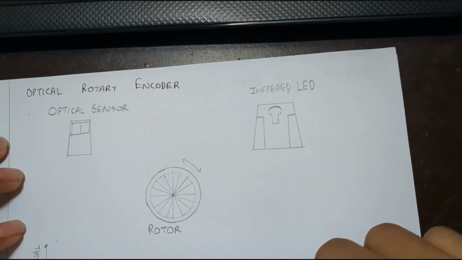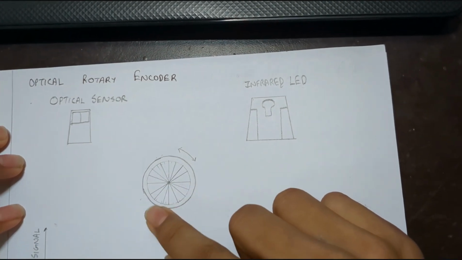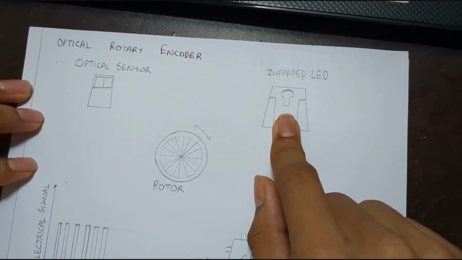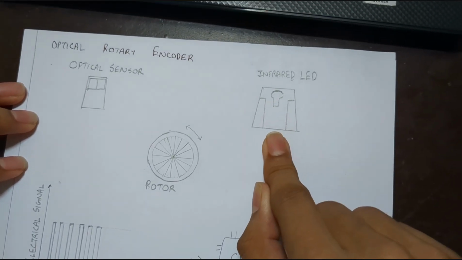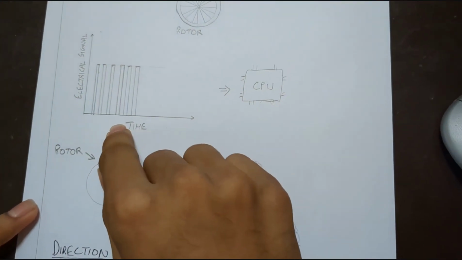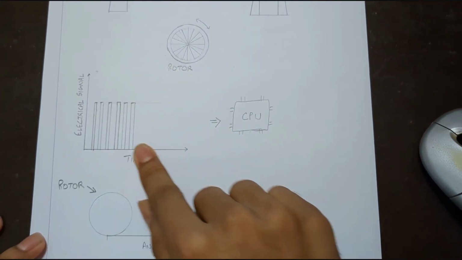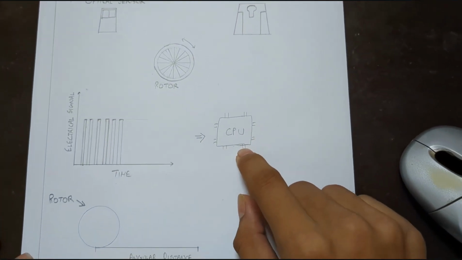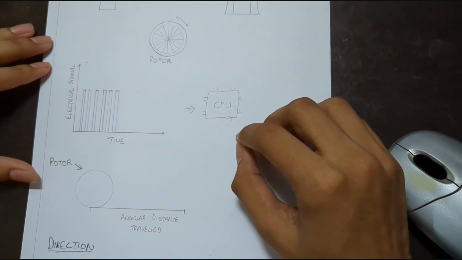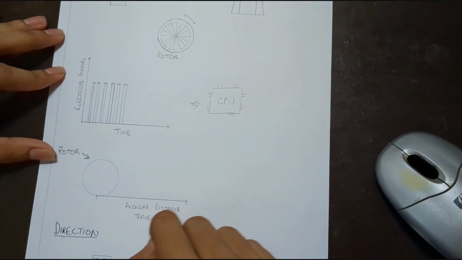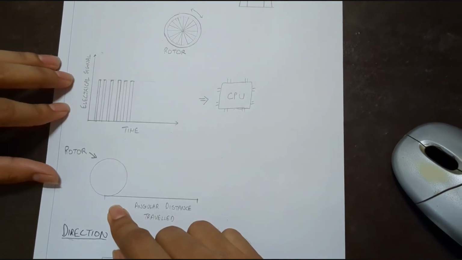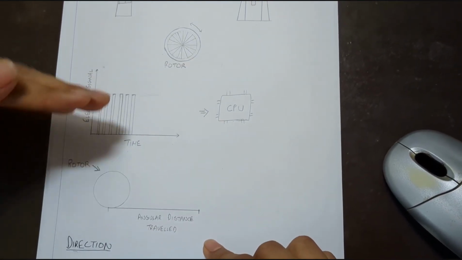by the CPU. Now, when the rotor rotates, it breaks or disrupts the flow of the light beam which is emitted by the infrared LED, which gives us a graph like this, which measures the pulses and which is interpreted by the CPU of our computers or laptops. Now, this rotary motion is measured by the angular distance traveled by the rotor, which determines how the application or the website screen is moved up and down.